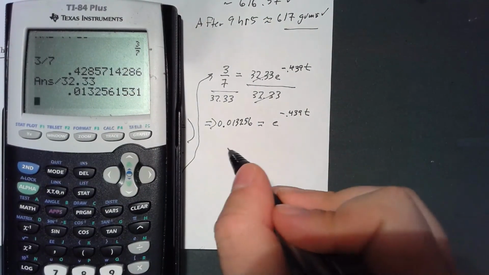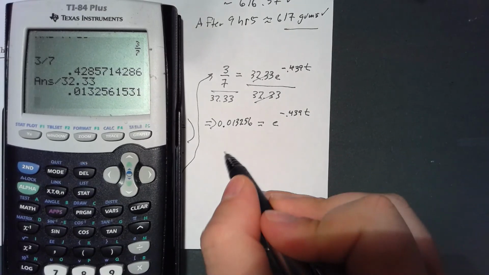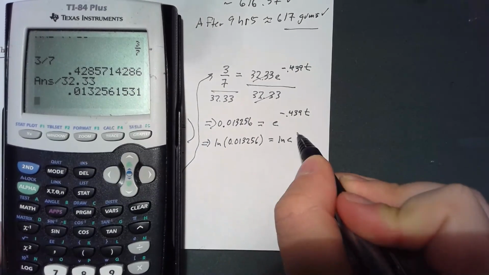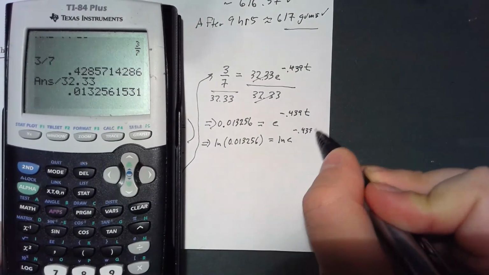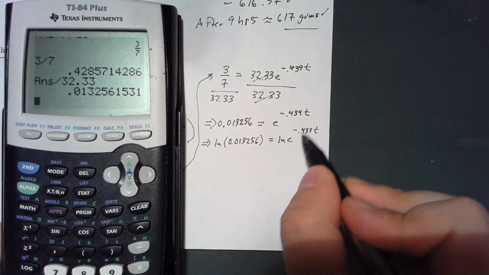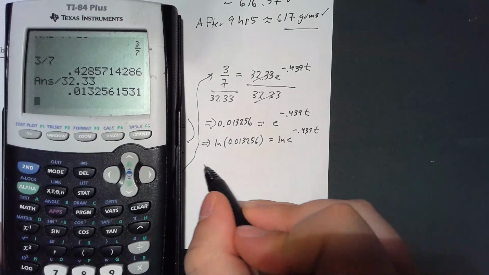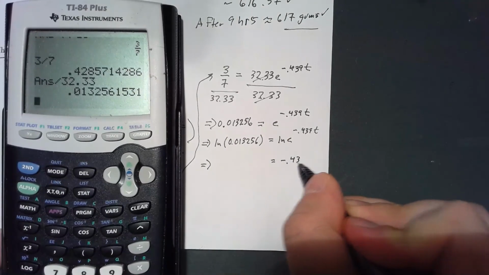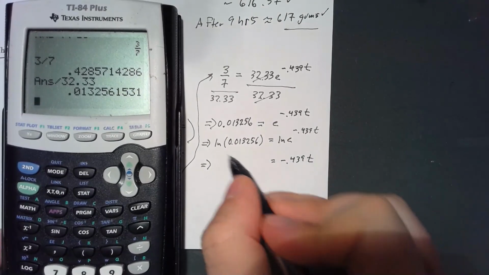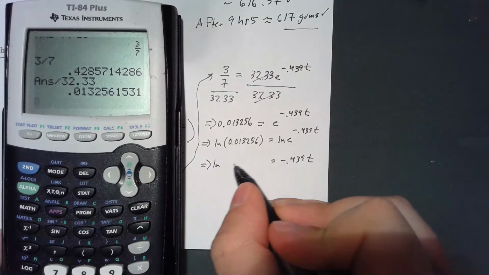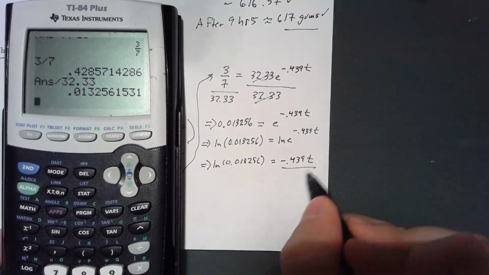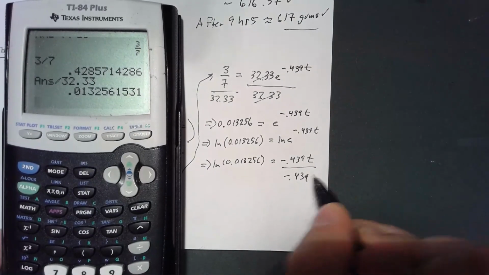Take the natural log of both sides. ln and e cancel out. You bring this down front. So you get negative 0.439 t equals the natural log of this, right? Divide both sides by negative 0.439.